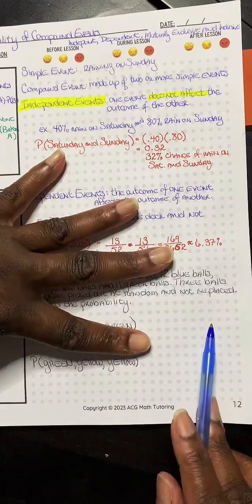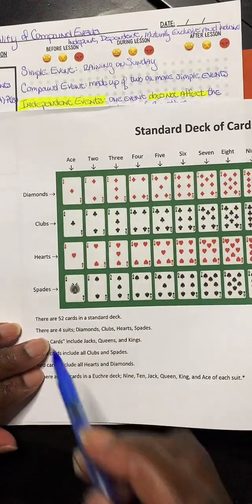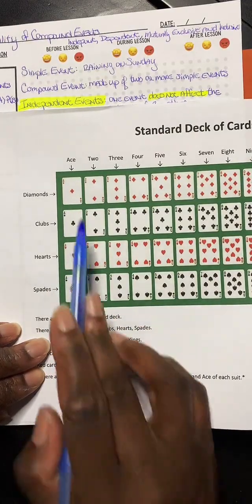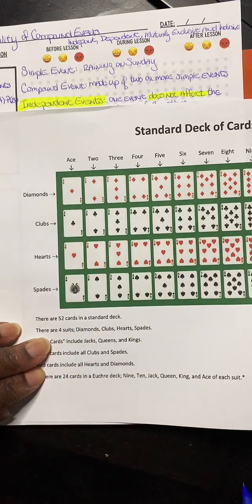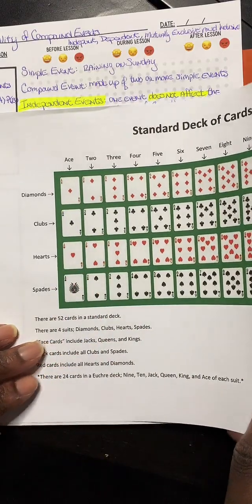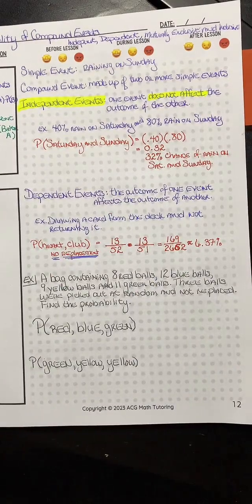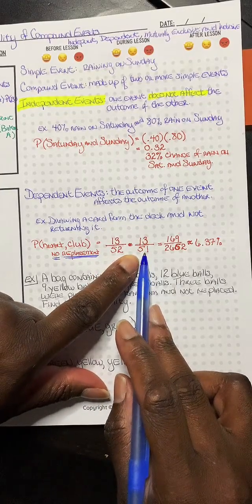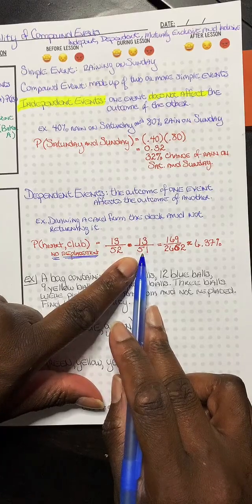There's 4 suits, all 4 suits. Your diamonds, your clubs, your hearts, and your spades, they each have 13 cards represented. Because 13 times 4 gives me what? 52. So with that being said, since we didn't replace that card, that's why it's a 51 instead of a 52.